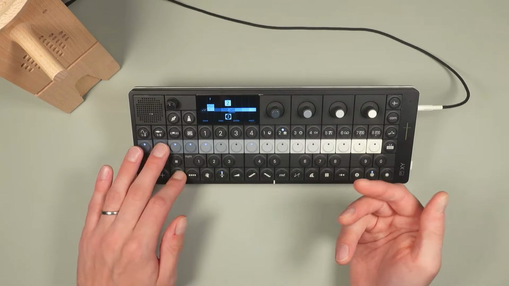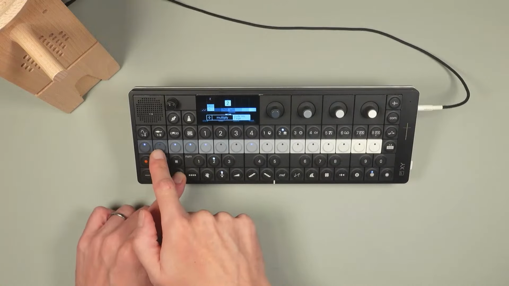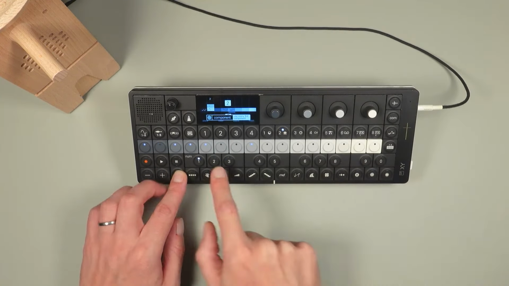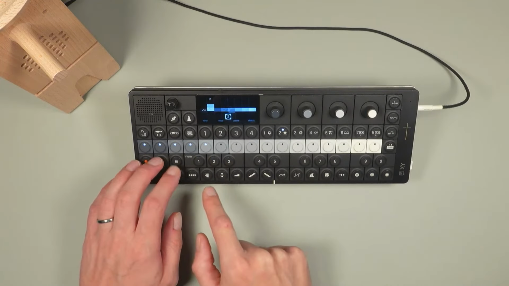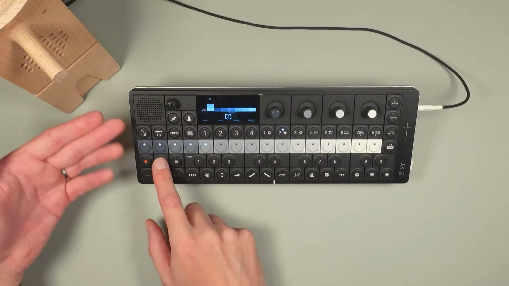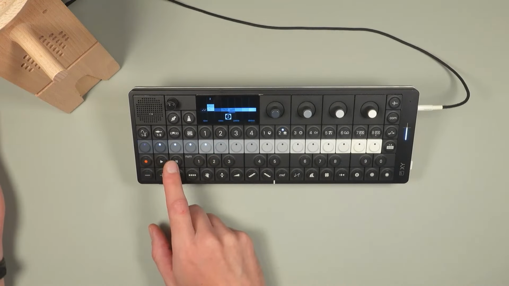You've already seen me use that a little bit here. I used multiply 2. So multiply 2 is what every 2 and 3 of 3 has. We hear this faster playback sound, right?